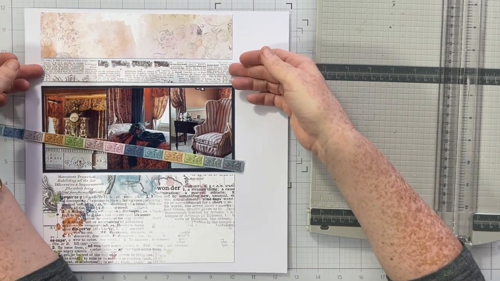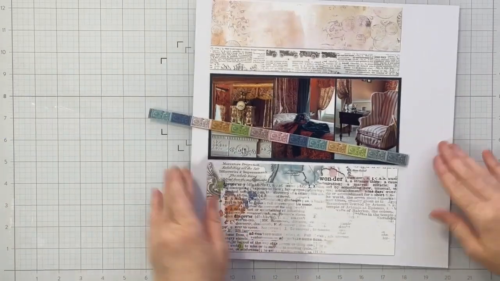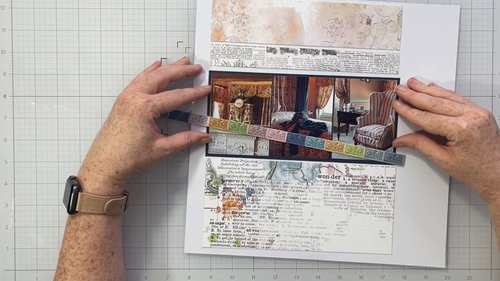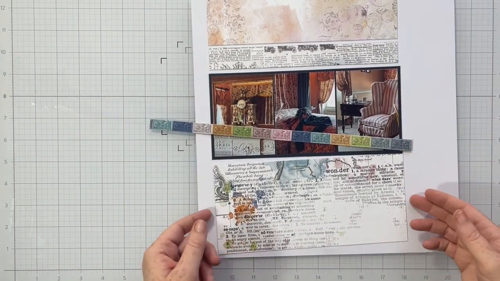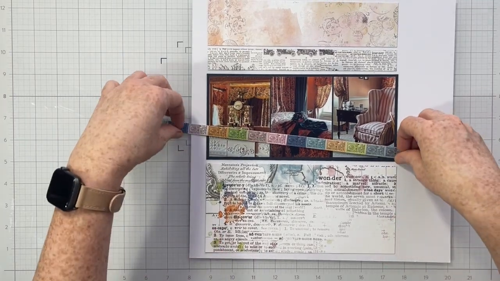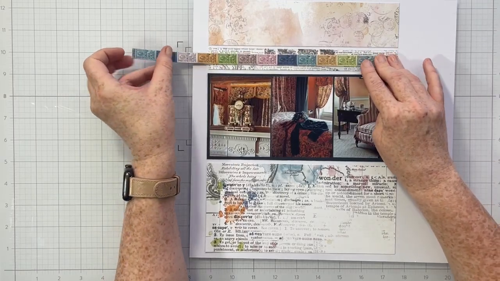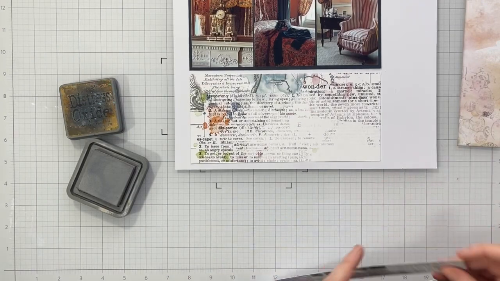So in my layout, you'll notice I used 3 flowers, not 2, which is totally fine. You can add more, just not less. I hope that makes sense. If you have any questions about the challenge, just go ahead and leave a comment on the video.